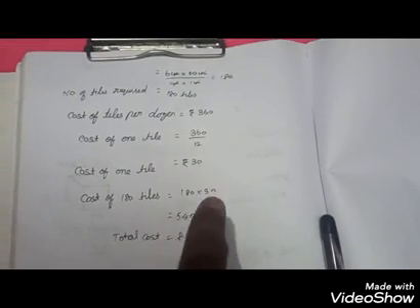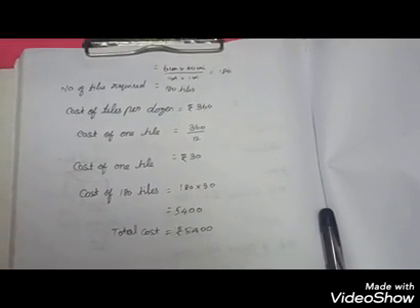On this type of question, I will attach the worksheet. You have to complete it on the same day.